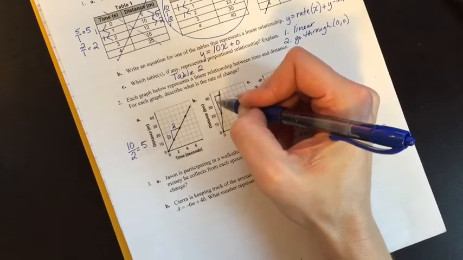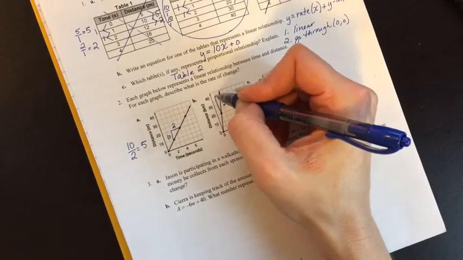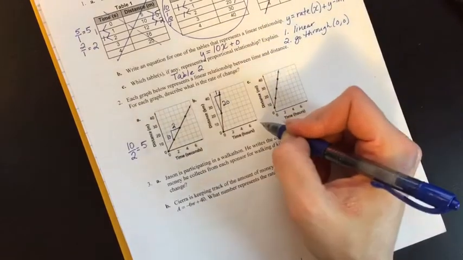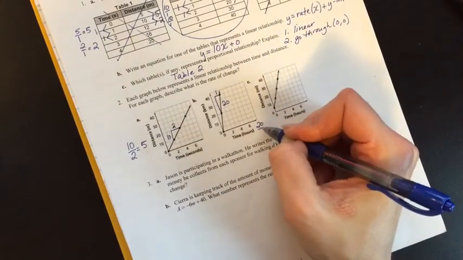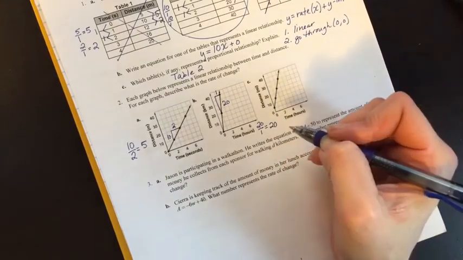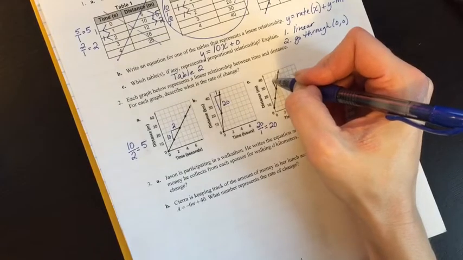For the next graph, we're going to take a look at this change. The y changes by 20, and the x change is 1. So the rate for this graph is 20 divided by 1, which gives us 20. For this last graph, again, we pick 2 points.